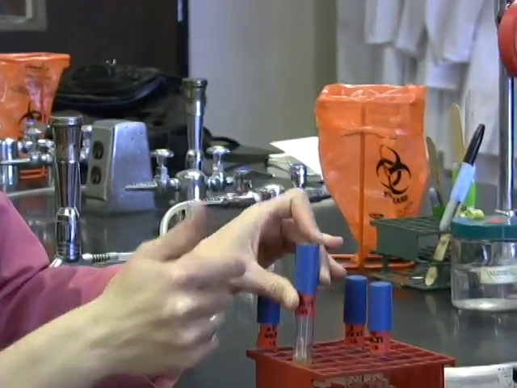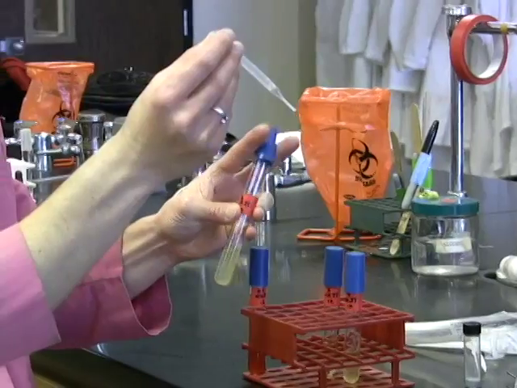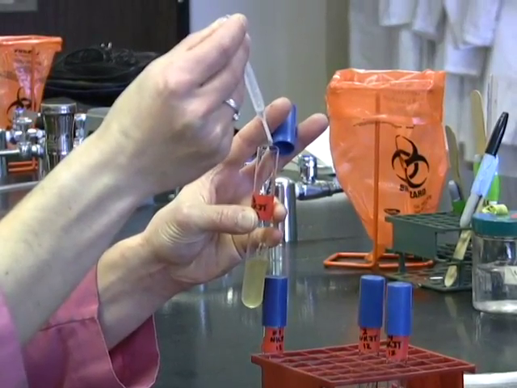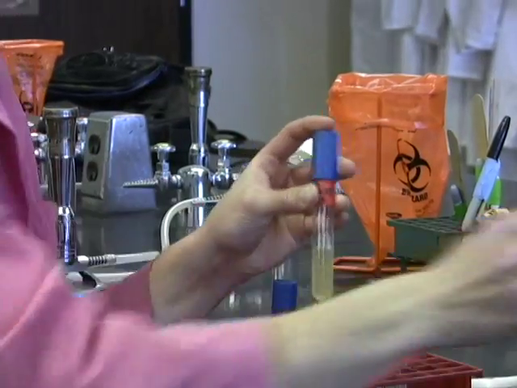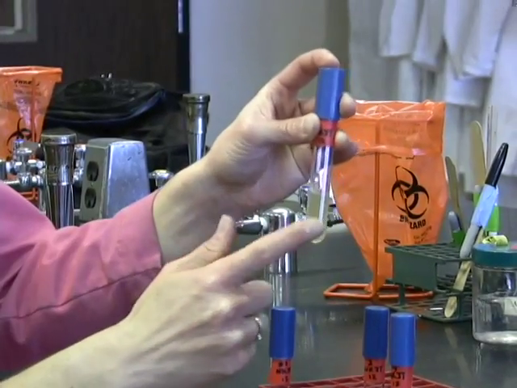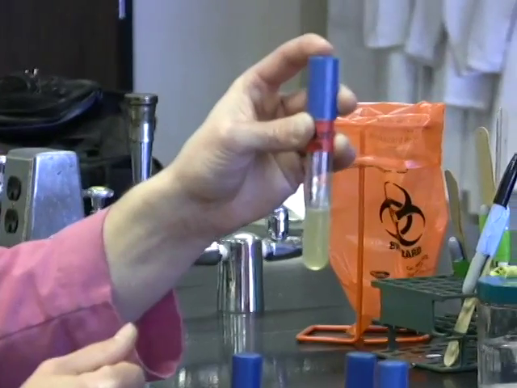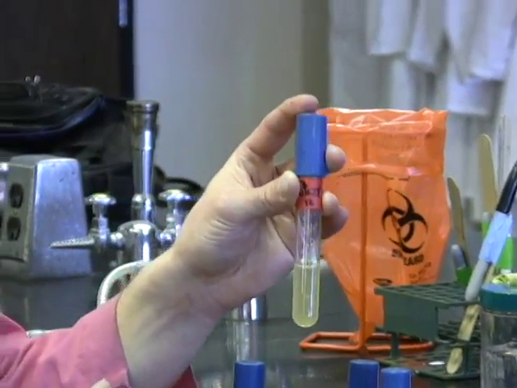Mix that and add nitrate 2. And we'll give this a mix. We'll wait a second, make sure there's no reaction that we're missing. But we see no color change.